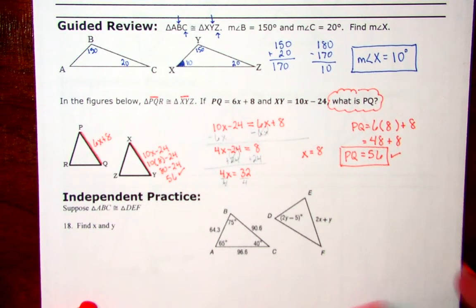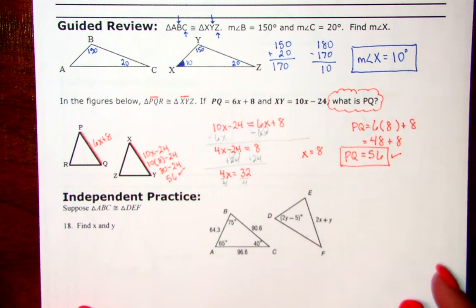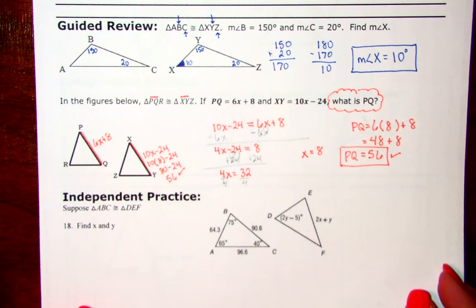All right, so now you can pause the video and work on number 18, your independent practice problem.